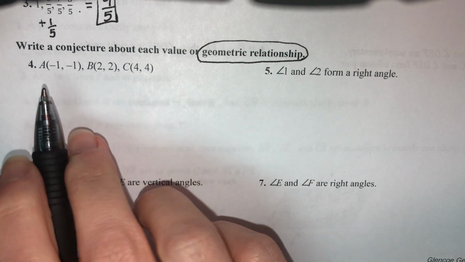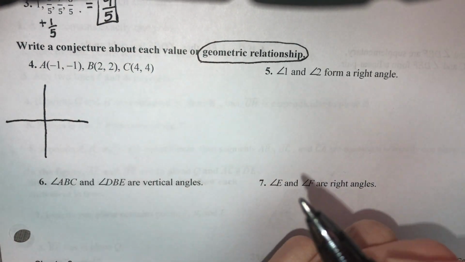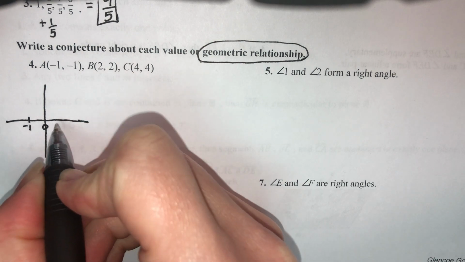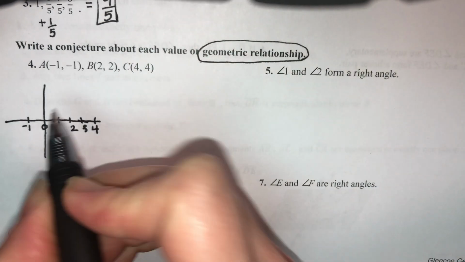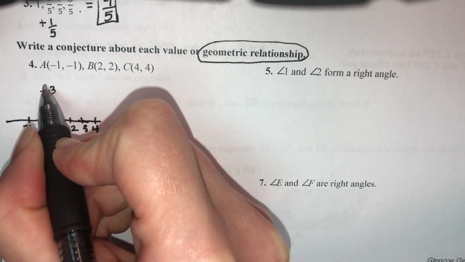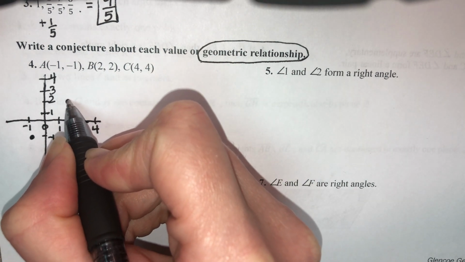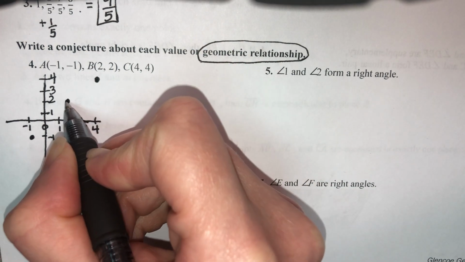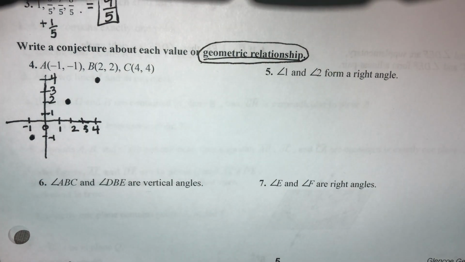So for problem 4, we have 3 points given, A, B, and C. So I'm just going to sketch a little graph and plot these points. -1, 0, 1, 2, 3, 4, and then -1, 0, 1, 2, 3, 4. Okay, so I've got the points -1, -1, 2, 2, and 4, 4. What do you notice about the 3 points that I just plotted? Can you think of a geometric relationship that would involve one of the vocabulary words that we learned in Unit 1 that would describe those 3 points?